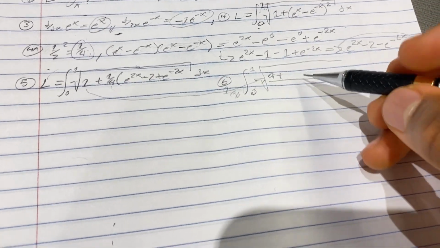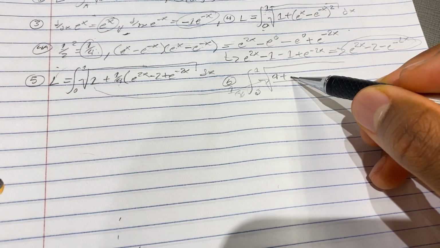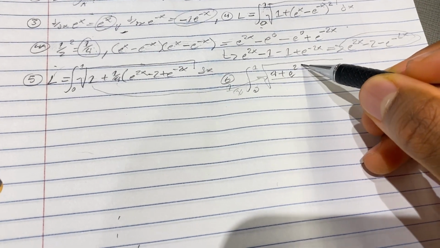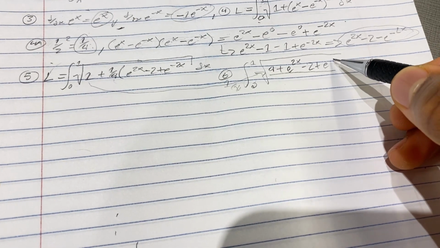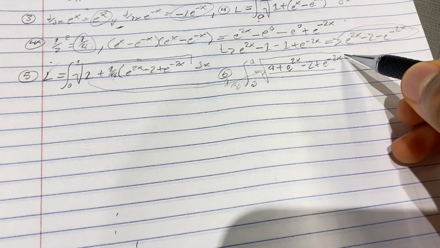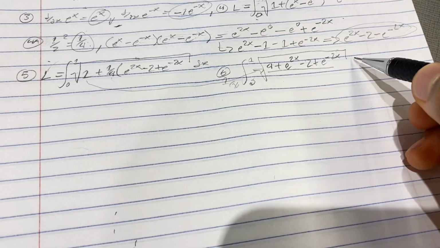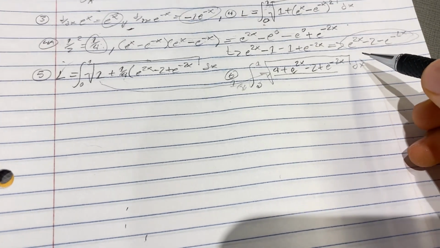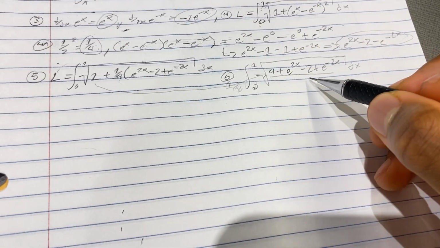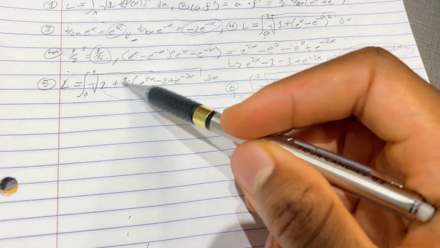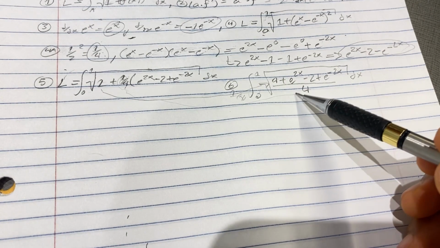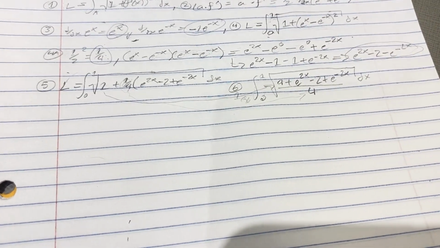So it's going to be 4 plus, and we can take the e's out of the brackets now, e to the 2x minus 2 plus e to the negative 2x dx, all right? And then we're gonna have a 4 underneath this. It comes from this 1/4 all the way over here, right?